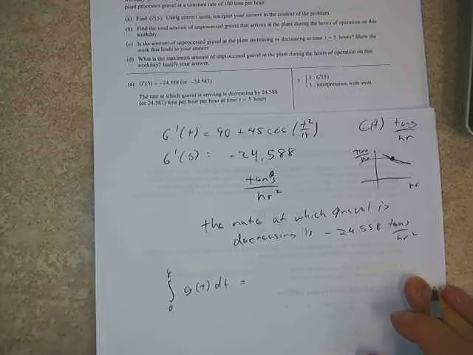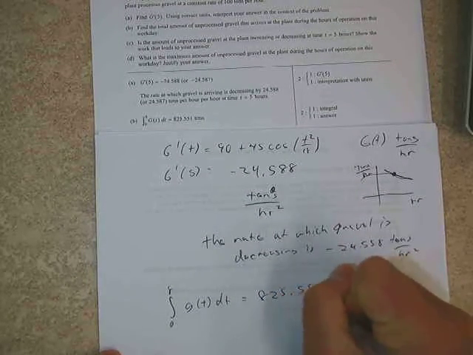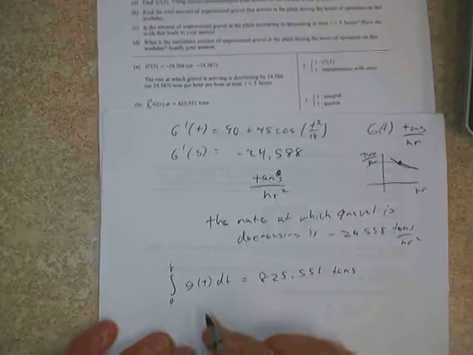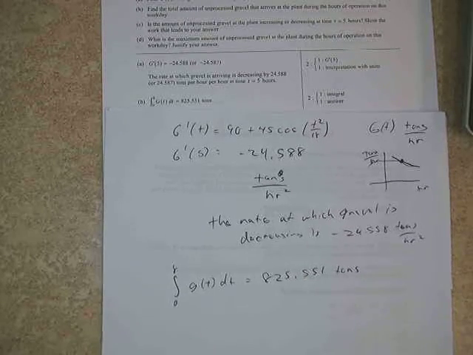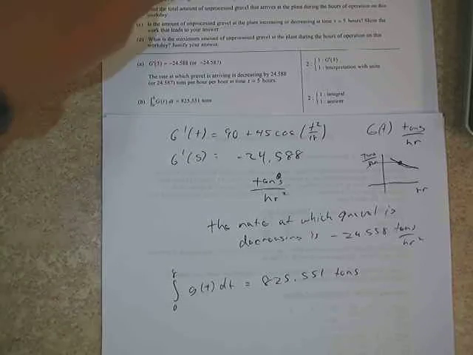is going to give us tons, which is exactly what we want. So if we write an integral from 0 to 8 of G of T dt, and once again, it's a calculator problem, so if we do our integral command, it should be 825.551 tons. And they gave 2 points for that. 1 if you got the integral right, and 1 if you got the answer.